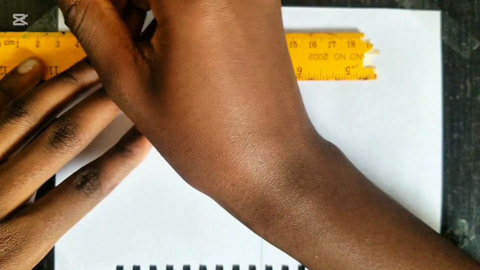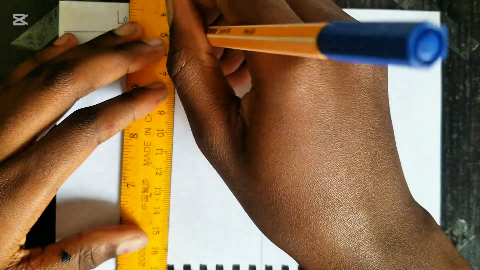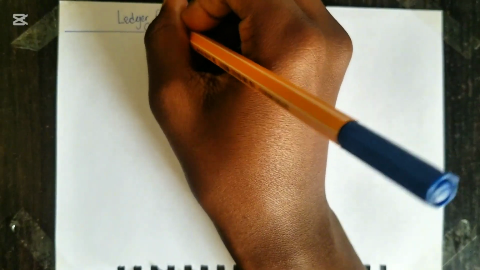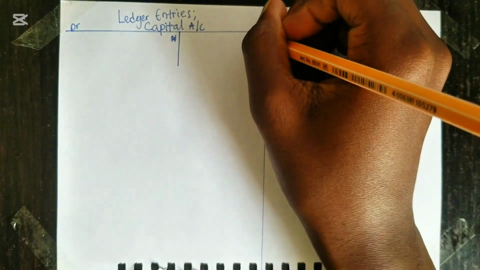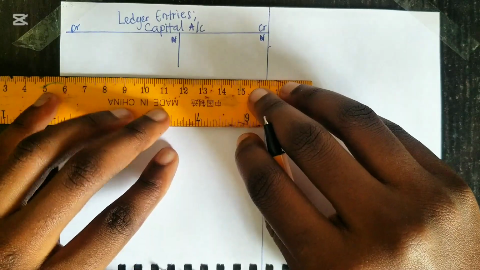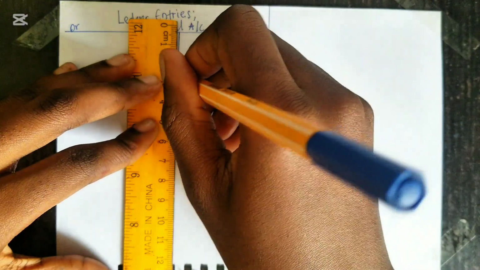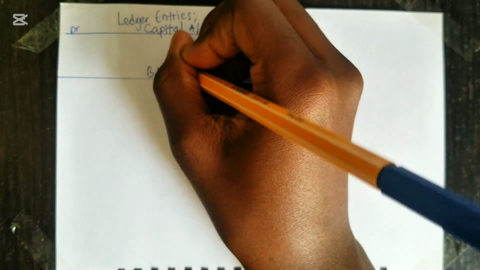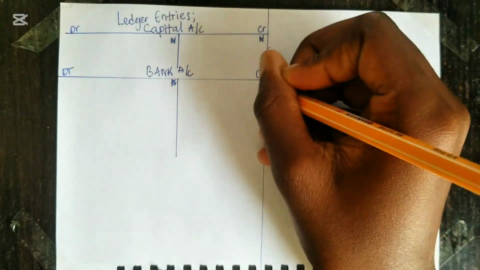Here we put our credit, here we put our debit, our naira sign and our naira sign. The next one is going to be the bank account, with credit, debit, naira sign, naira sign.